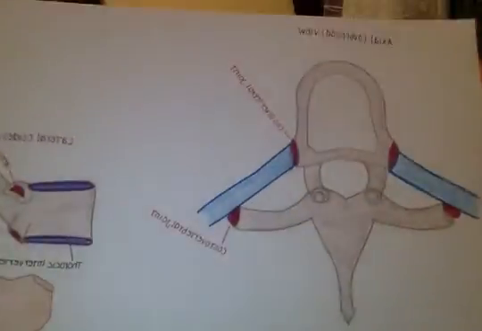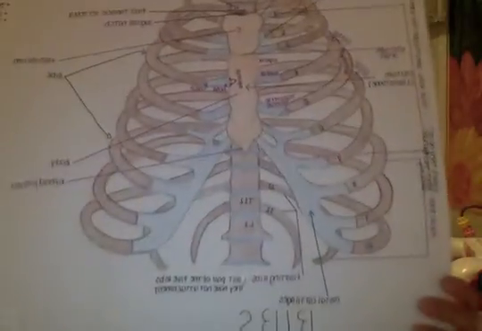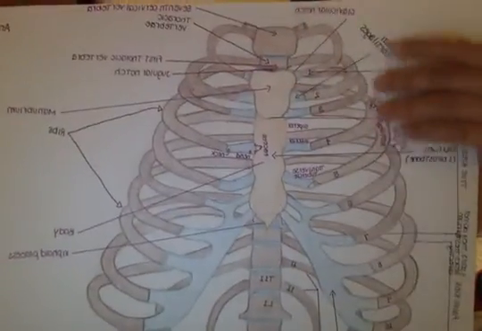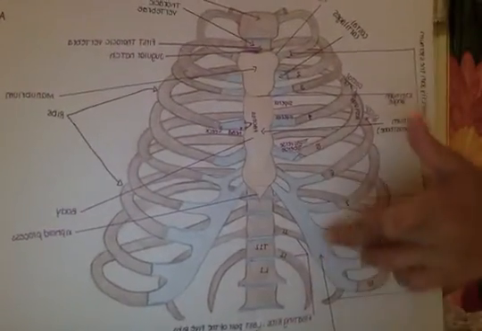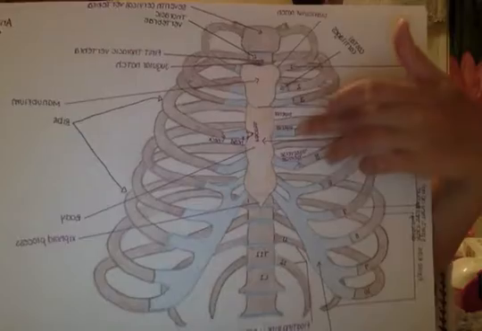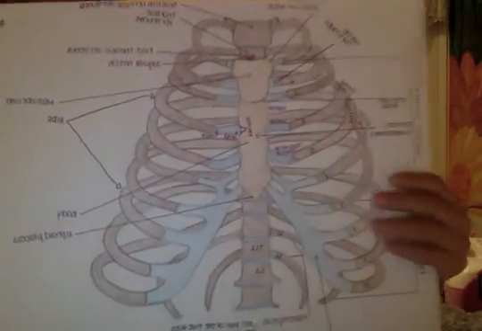And then to show you the thoracic cage depicting the costal cartilages is this one. This is the thoracic cage, and here are the costal cartilages that are being depicted all in blue.